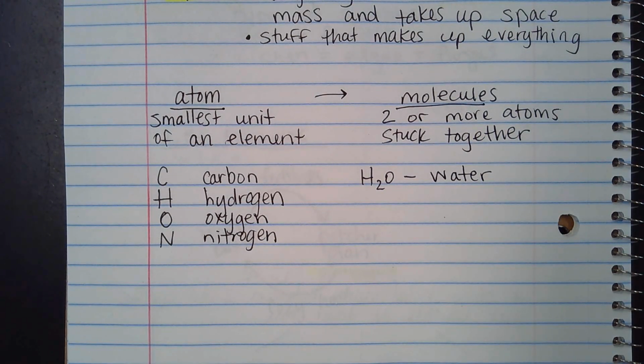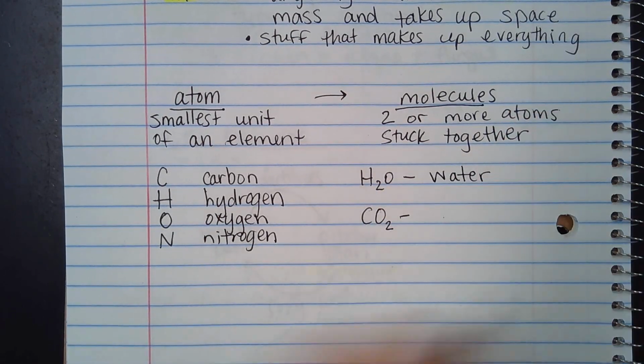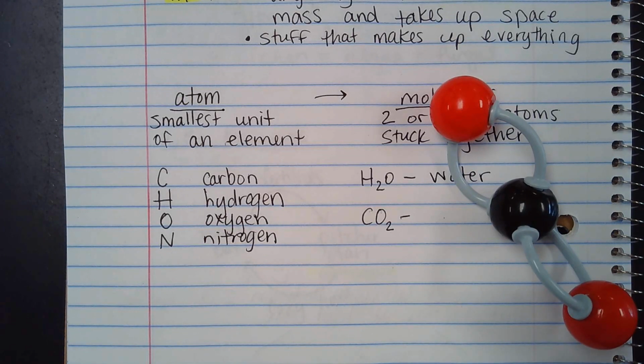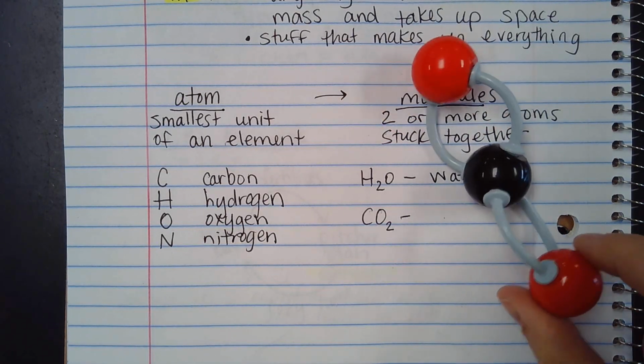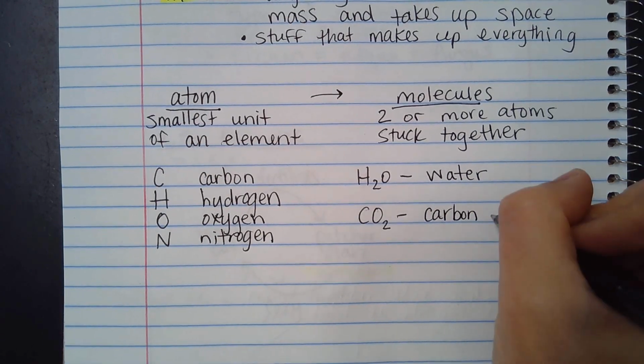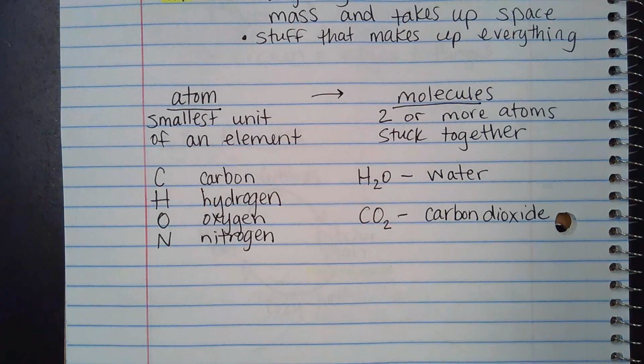Another important molecule that you need to know is CO2. So that C is carbon and 2 oxygens, and it would look like this, and that is a carbon dioxide molecule.